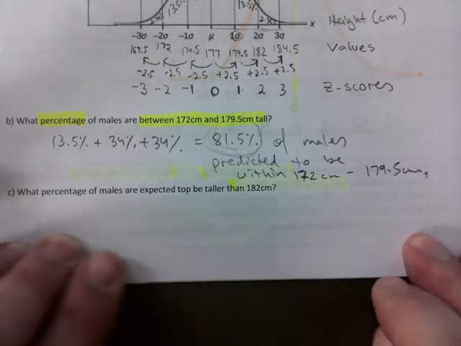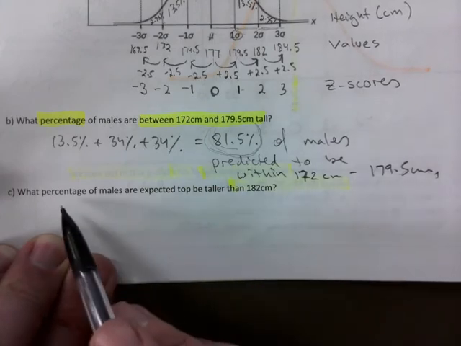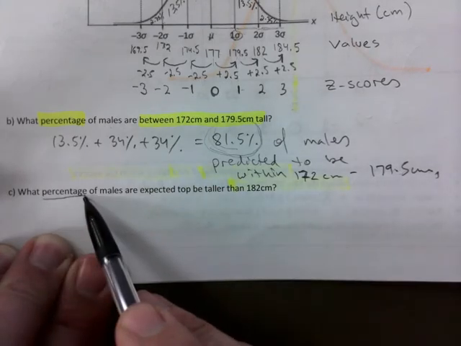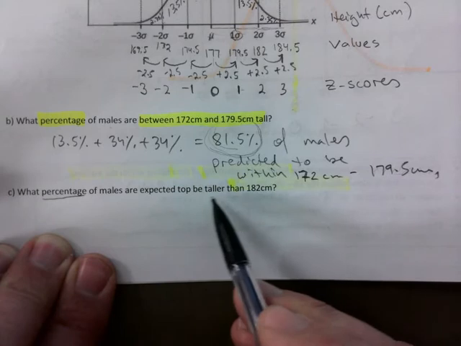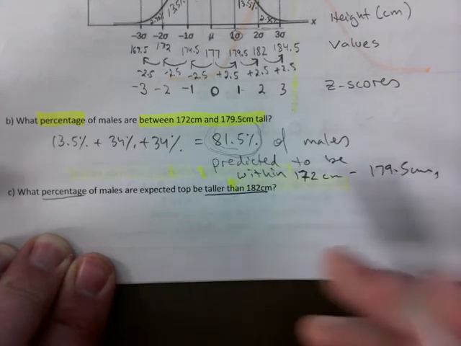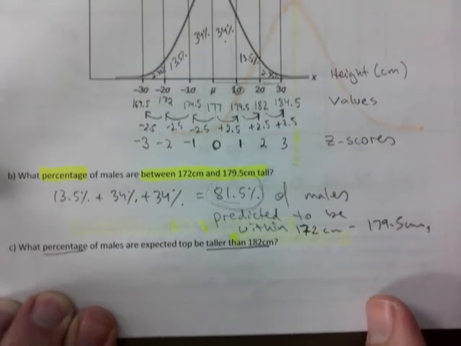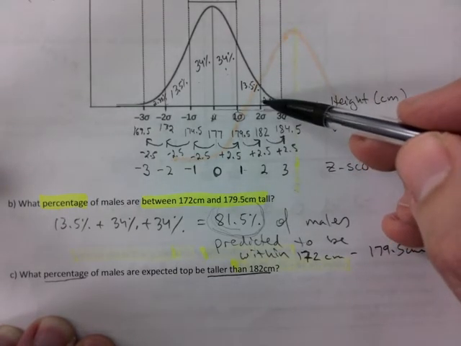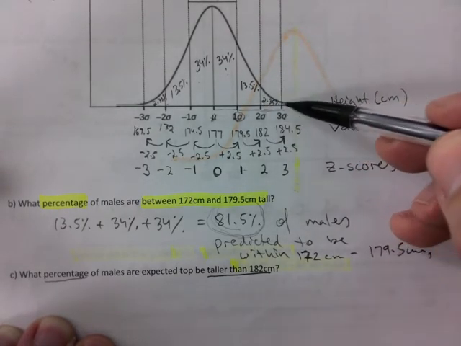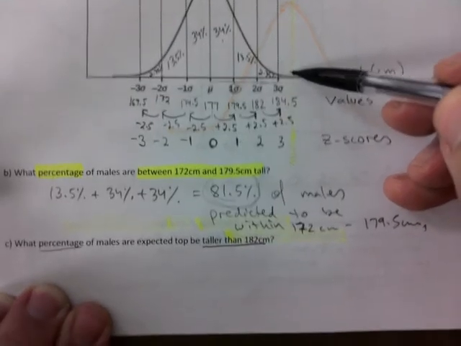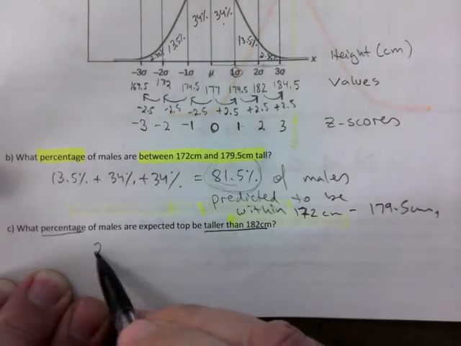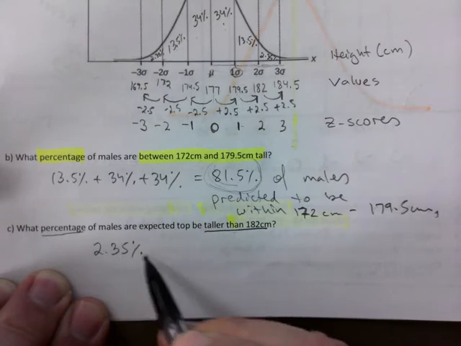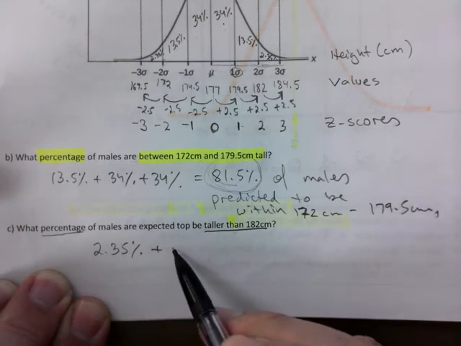Okay. What percentage of males are expected to be taller than 182 centimeters? You go up here. Where's 182? It happens to be right there. So how many would there be above? You would go 2.35% plus what's still in that sliver?